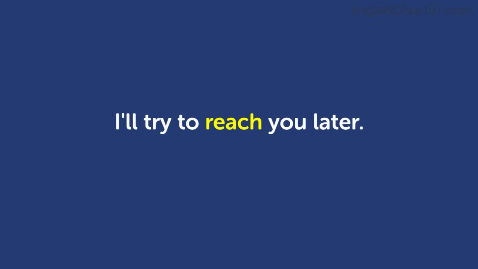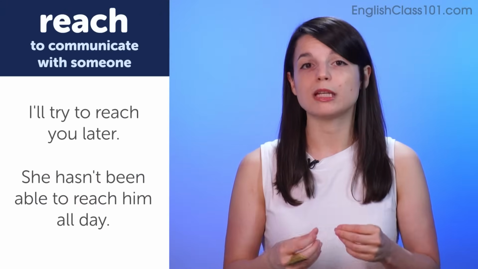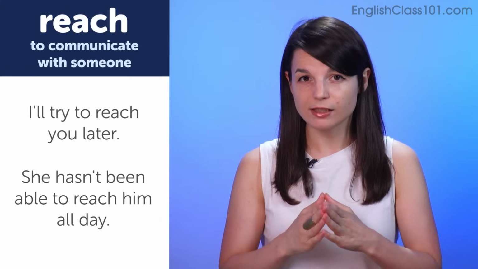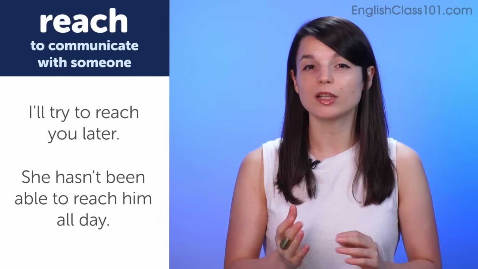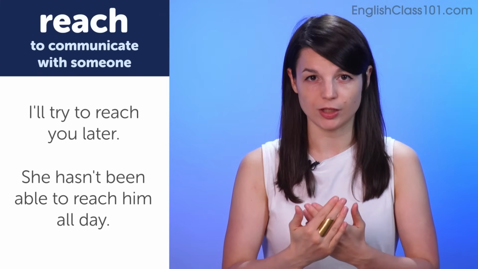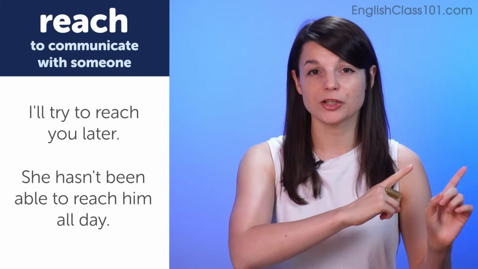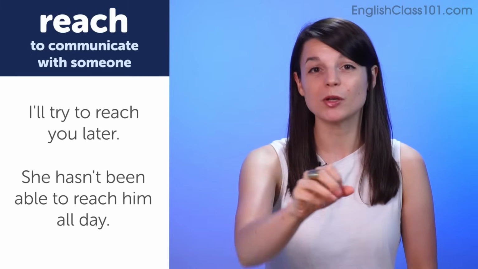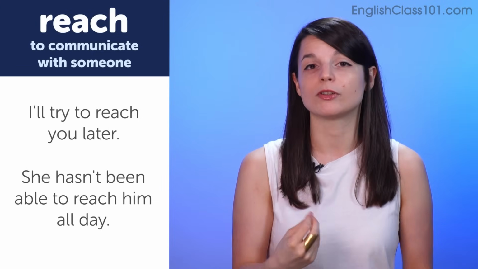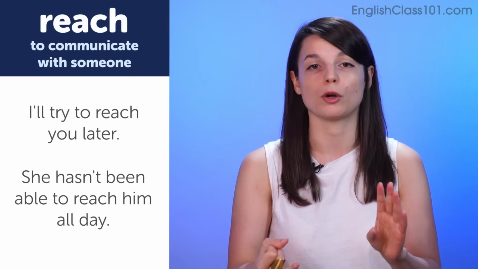Some examples. I'll try to reach you later. She hasn't been able to reach him all day. This use of reach means communicate, yes, but specifically we use it for emails and phone calls. We don't typically use it for face-to-face communication. We use reach kind of in the same way as we talked about with the second additional meaning, like you're reaching out to try to find something or to touch something or to communicate with someone. In this case, however, you're reaching out with your communication devices. So that means your phone or your computer.